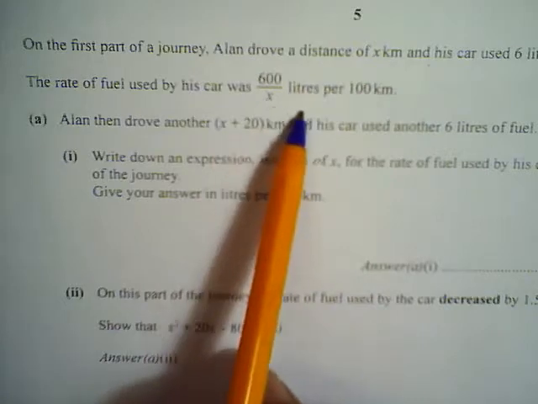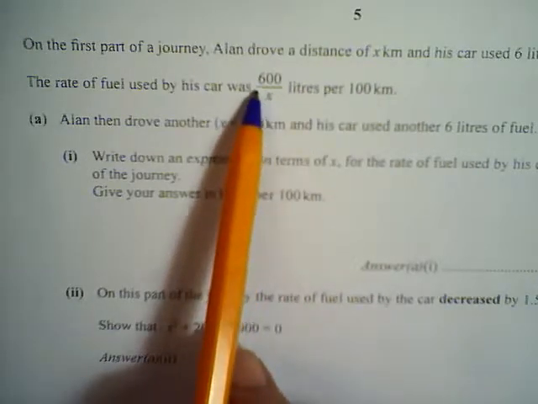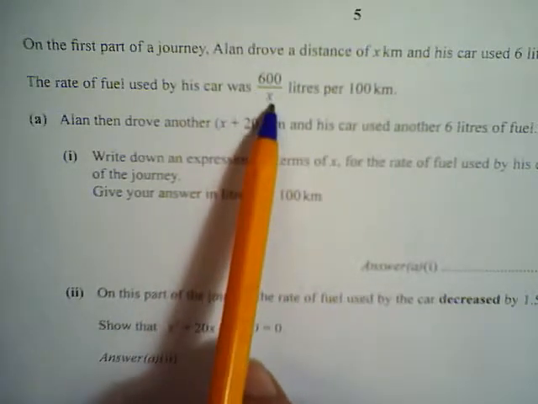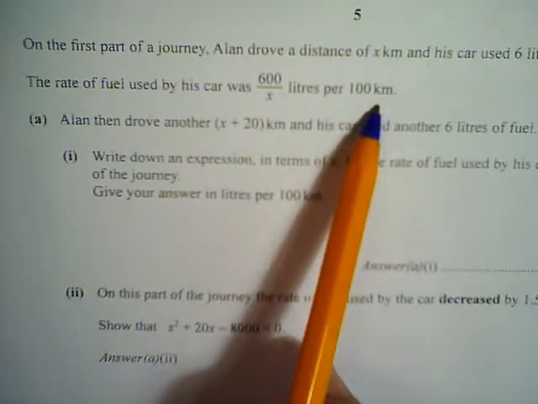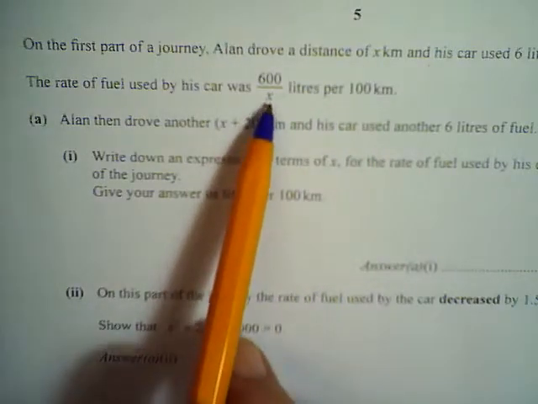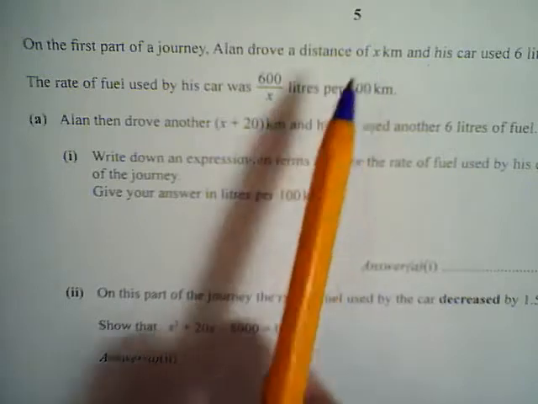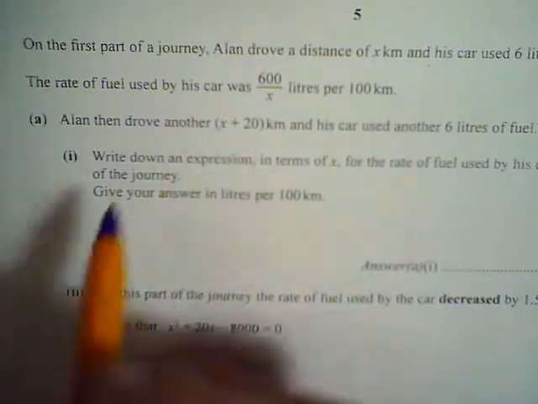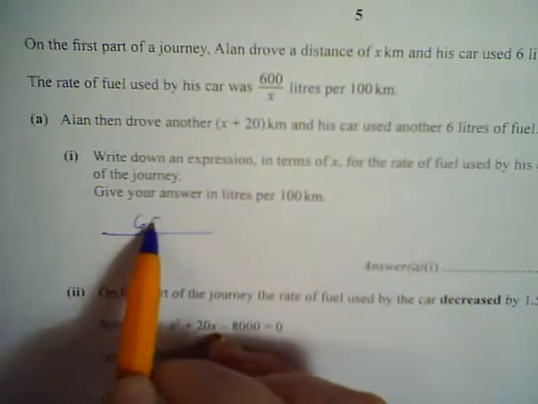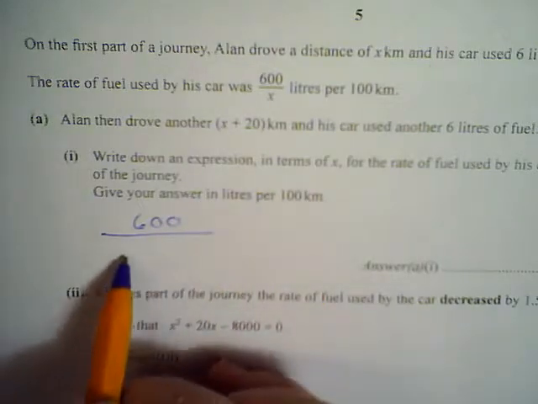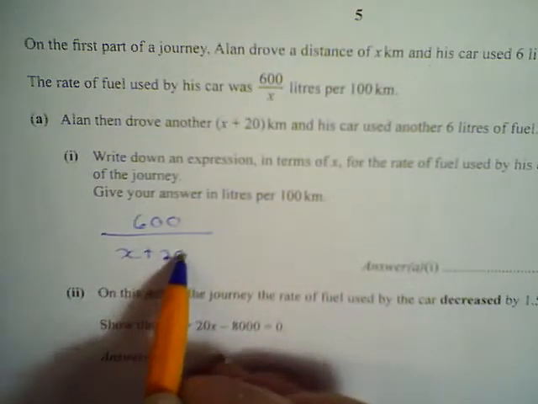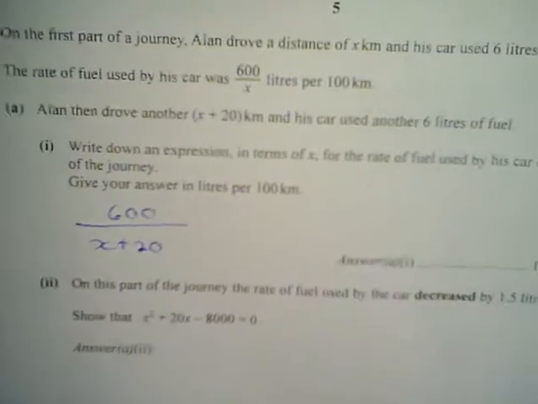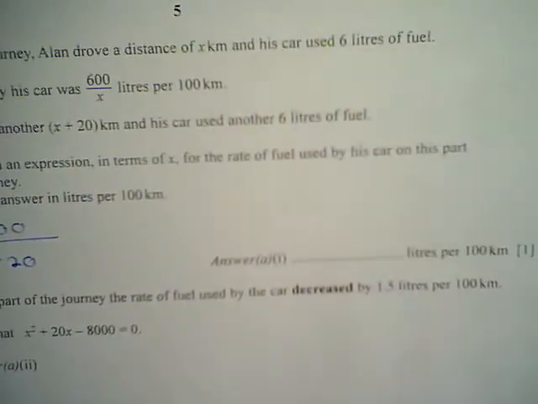So if I give us an example for the first part, it was 600 over X liters per 100 kilometers. Now we know that the distance is not X anymore. The distance is X plus 20. So all we will do is just rephrase the distance. So X plus 20, and it would be liters per 100 kilometers.